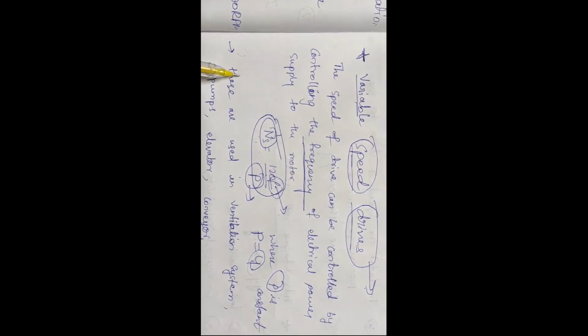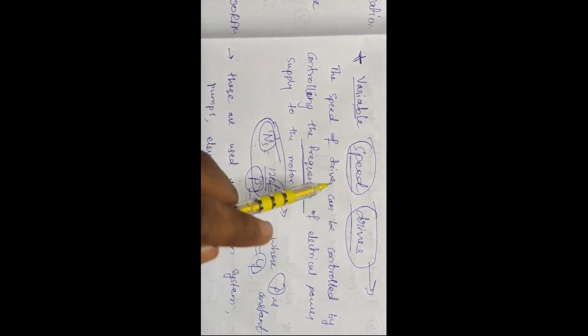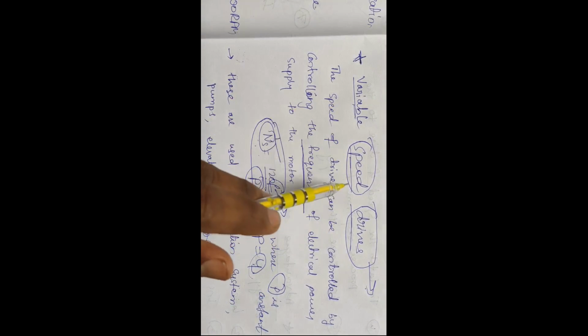the relation. If we increase the frequency, the speed increases; if we decrease the frequency, the speed decreases. This is the pattern how they are going to control the drives. So that's why it is called variable speed drives.